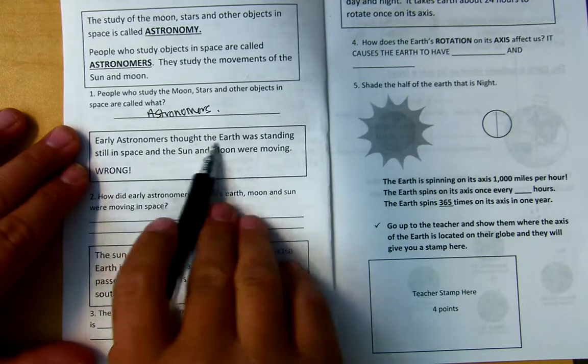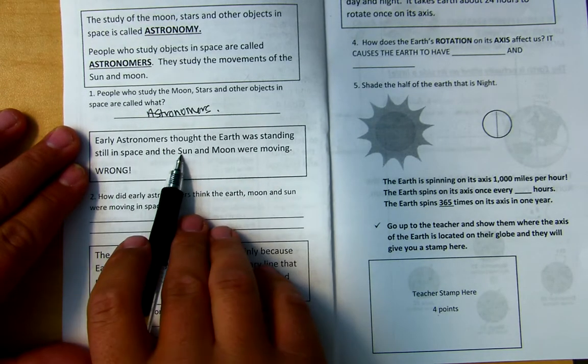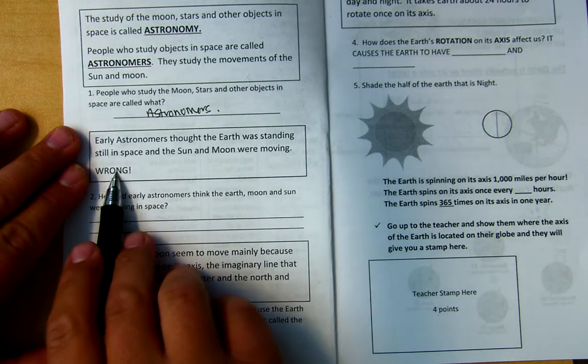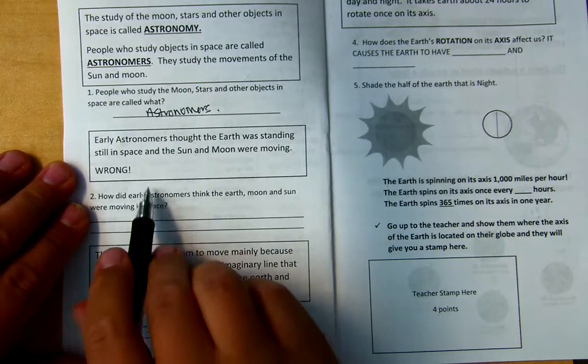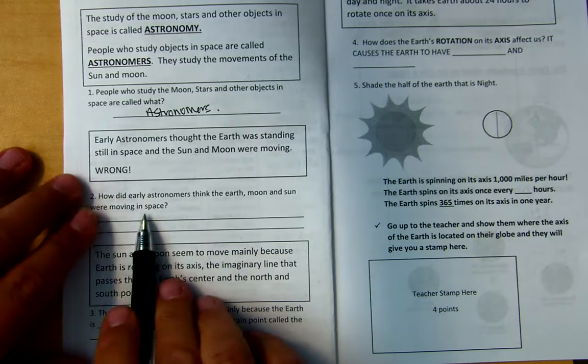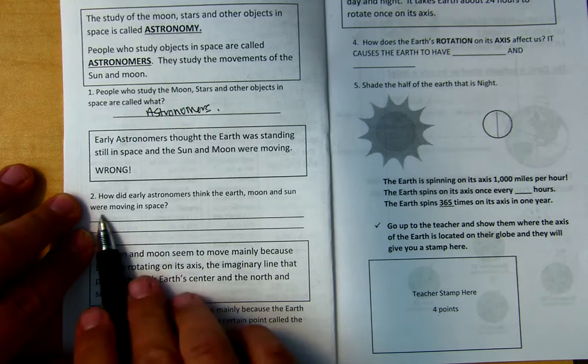Early astronomers thought the Earth was standing still in space and that the sun and the moon were moving. Wrong. They thought this. Wrong. I could see how, though. They're looking up in the sky. They see the moon go through the sky. They see the sun go through the sky. They're thinking, we're just standing still. Nope, that's not right. How did early astronomers think the Earth, moon, and sun were moving in space?